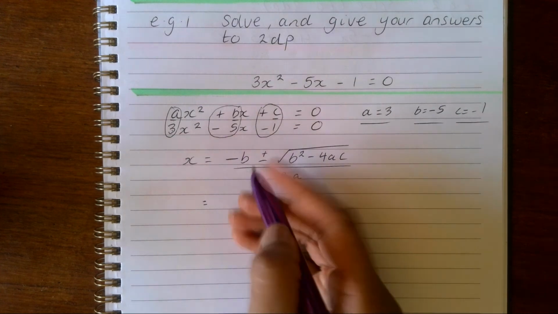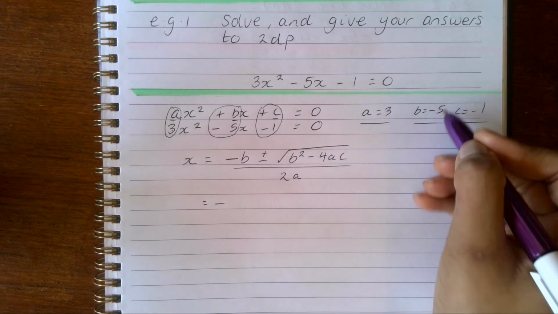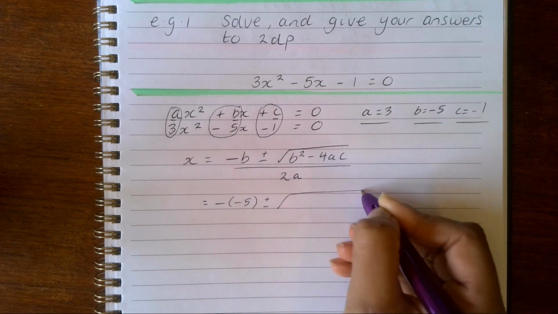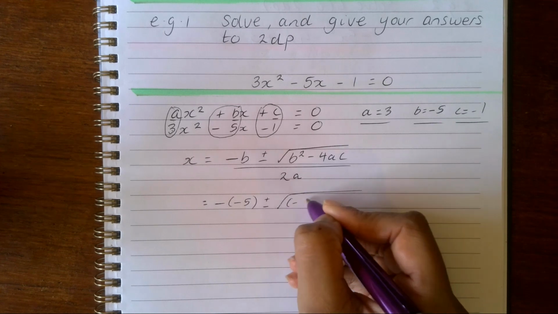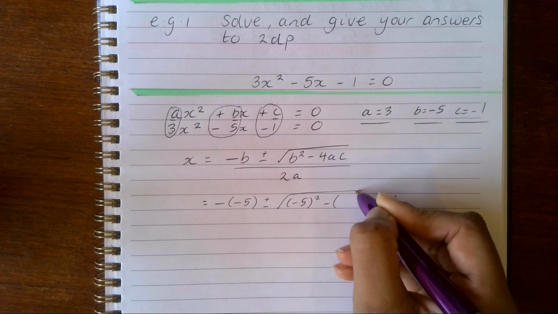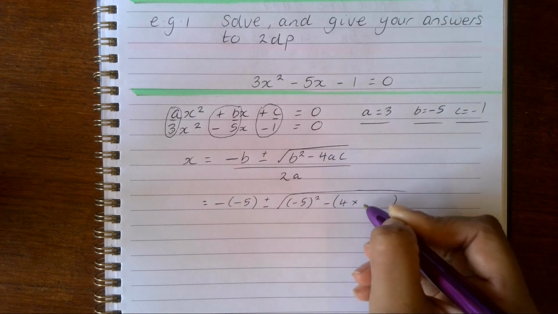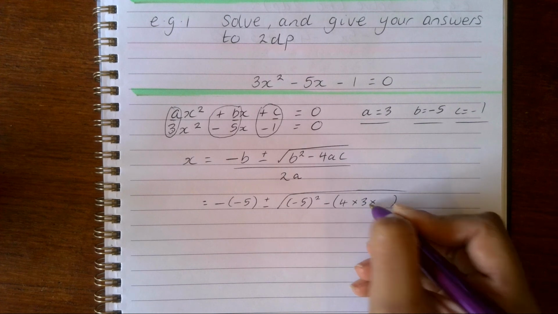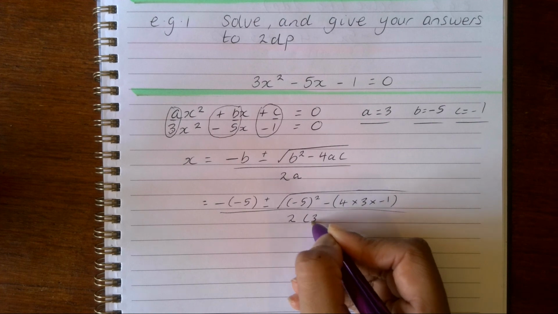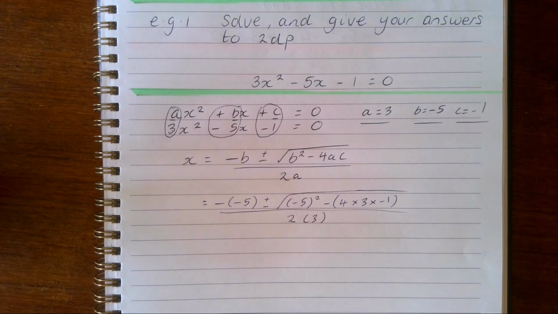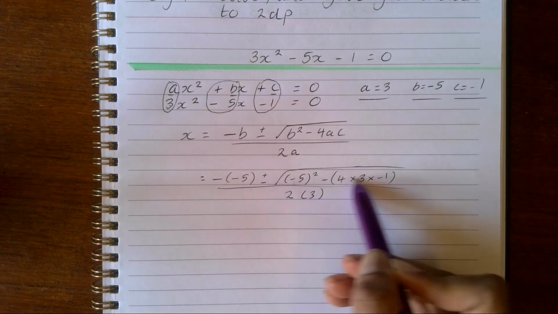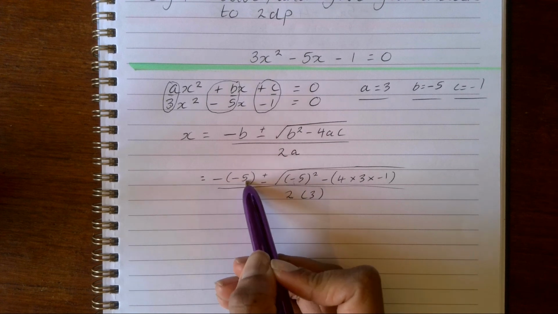So minus is already there, and then b. Now b was minus 5, so I need a minus 5 there. Plus minus the square root of b squared, so minus 5 squared, minus this whole thing I tend to put in a bracket. So 4 times a, which is 3, times c, which is minus 1, all over 2 times a, which is 3. Now, before you put that into a calculator, I always tell students to try and get a single number in your square root symbol down here and here as well. It just makes life easier.